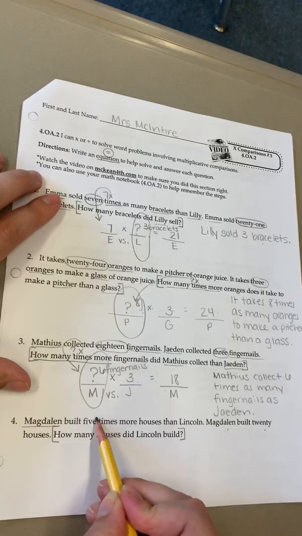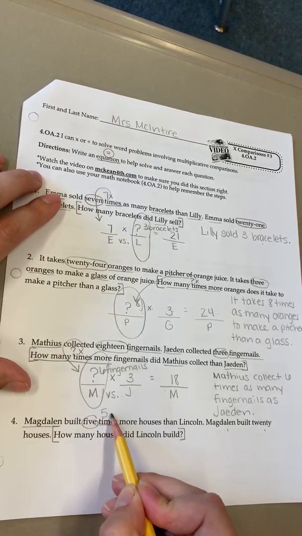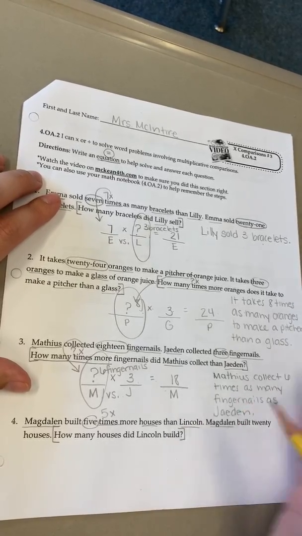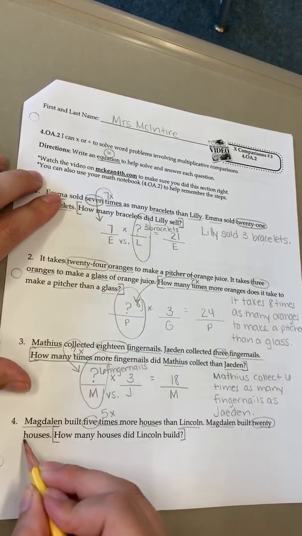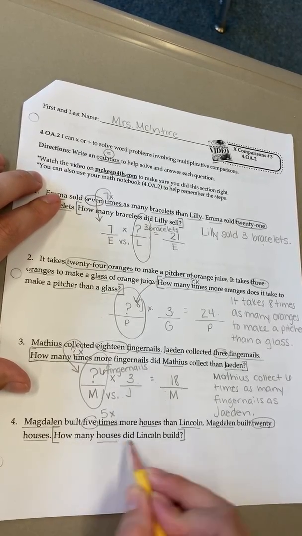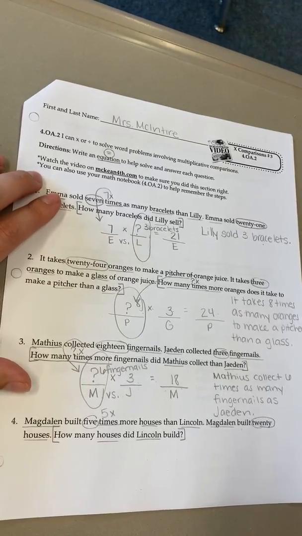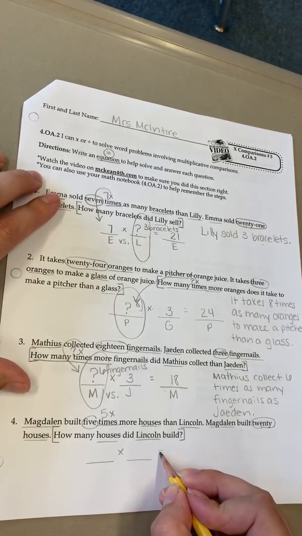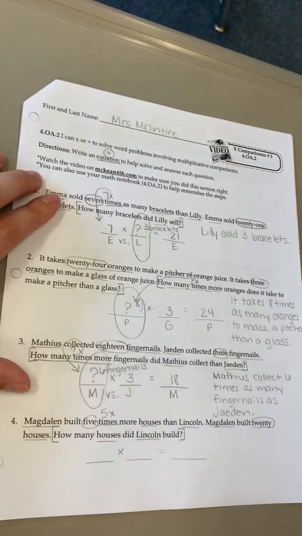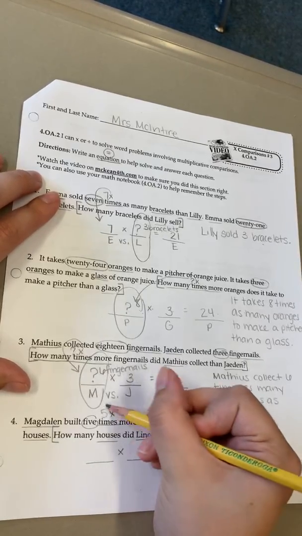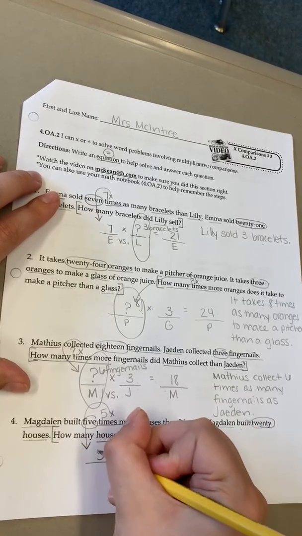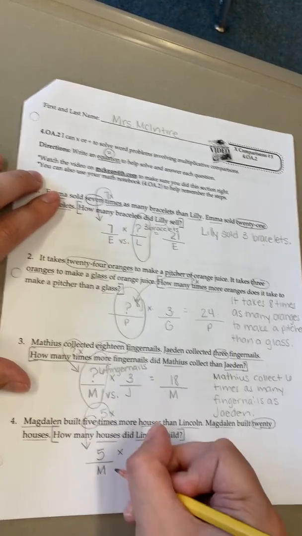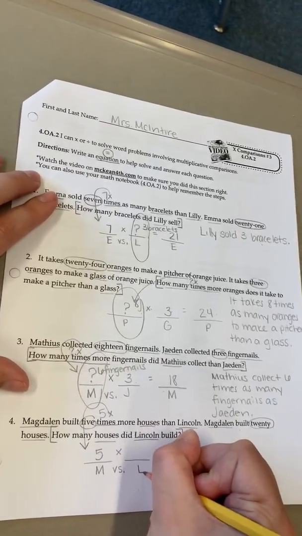Magdalene built 5 times, so we're going to say 5 times more houses than Lincoln. Magdalene built 20 houses. How many houses did Lincoln build? They're just asking how many did he build. So we know we're doing multiplication because we're asking how many houses he built. And how many times goes first? 5 times, that's how many Magdalene versus Lincoln.